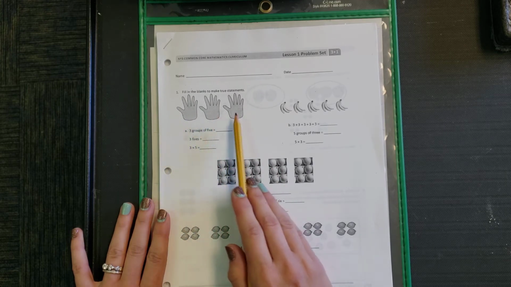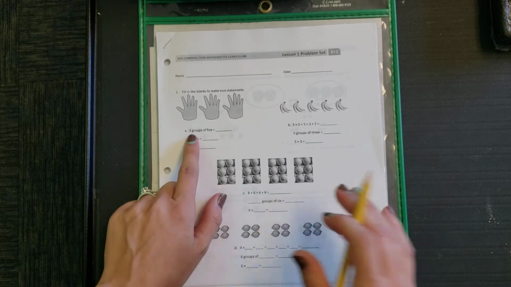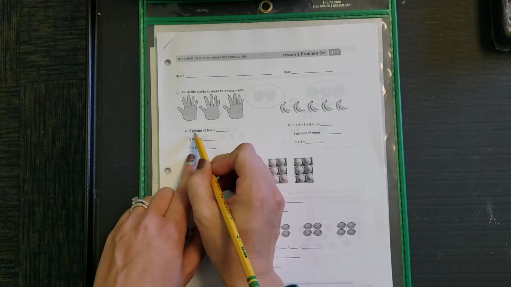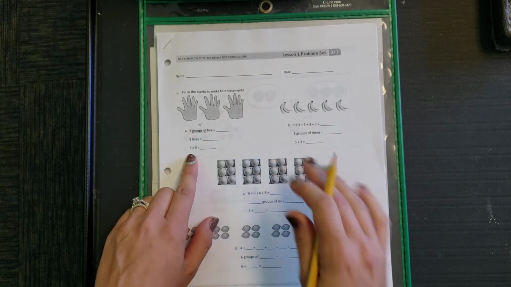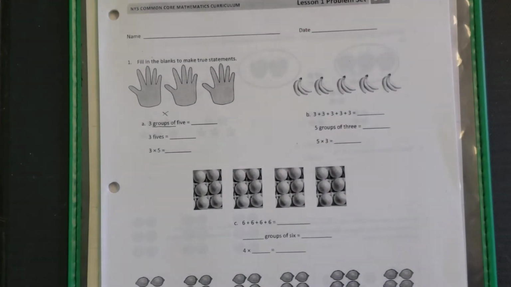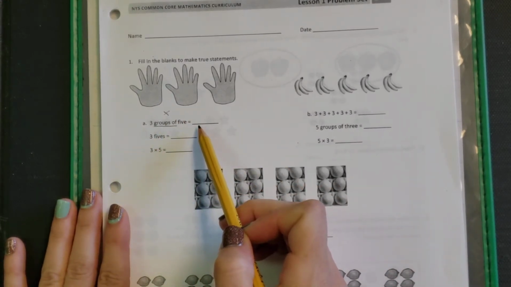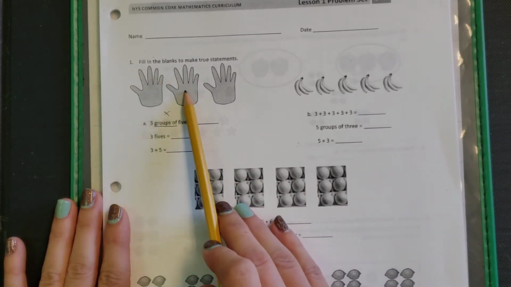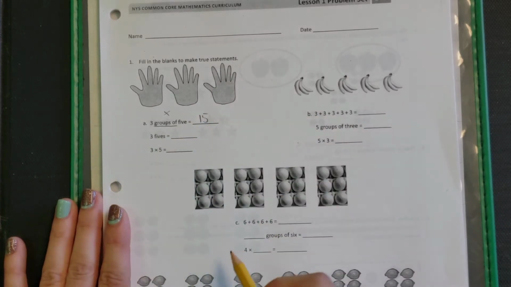So I have an image here. It's 3 hands. They each have 5 fingers. So the words here say 3 groups of 5. And anytime we see those words groups of or equal groups, that means we're going to multiply, okay? Let me see if I can zoom in a little bit here. Yeah. There we go. That's a little better. So in order to find out what the total of 3 groups of 5 is, we're going to skip count by 5s. So we have 5, 10, 15. 3 groups of 5 equals 15.